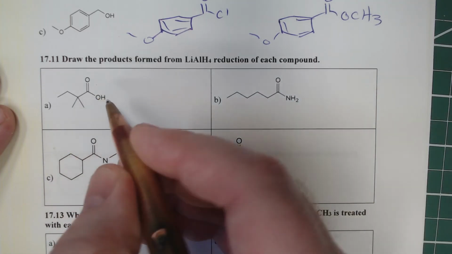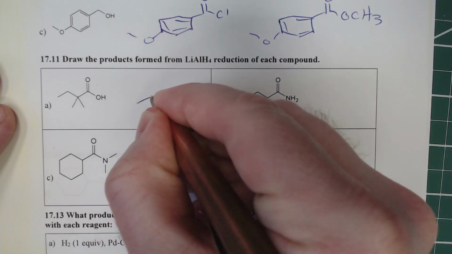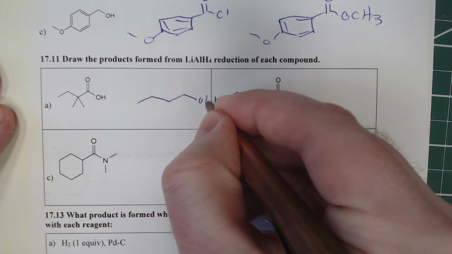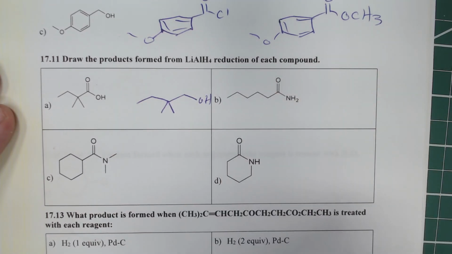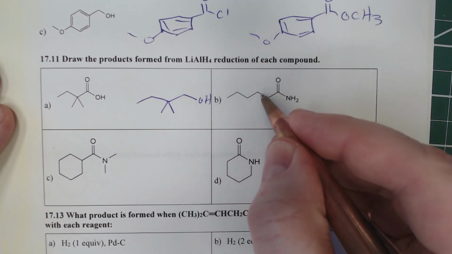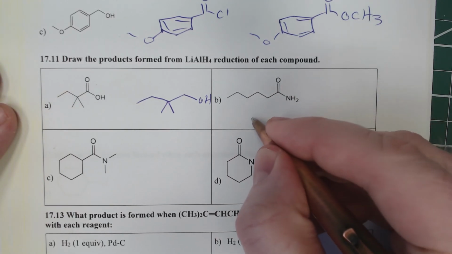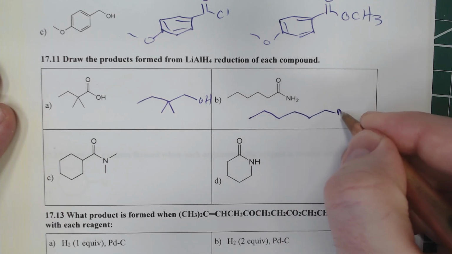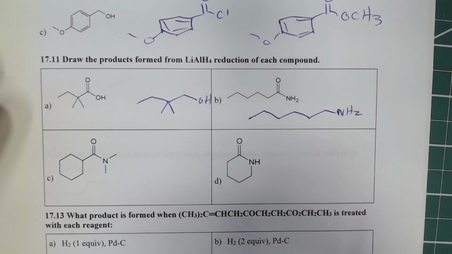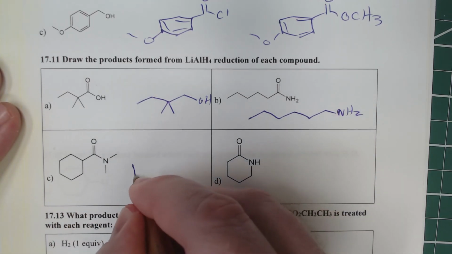So this is a carboxylic acid, so we're going to get the alcohol from that. 1, 2, 3, 4, OH. So we won't have that carbonyl anymore, and we'll get these two methyls. 1, 2, 3, 4, 5, 6 carbons there. This is going to create the amine. So 1, 2, 3, 4, 5, 6, NH2. All right, here we've got another amide, and when we reduce that, we're going to get an amine.